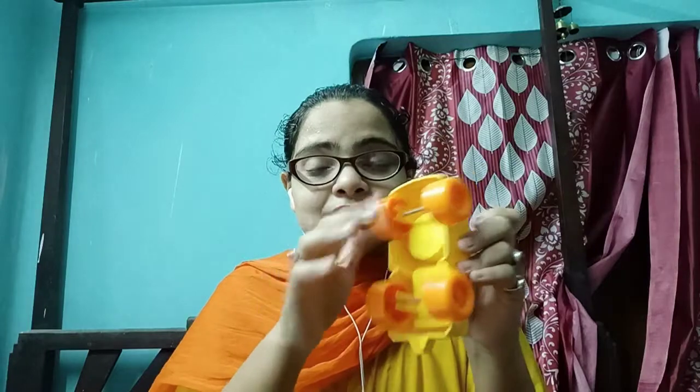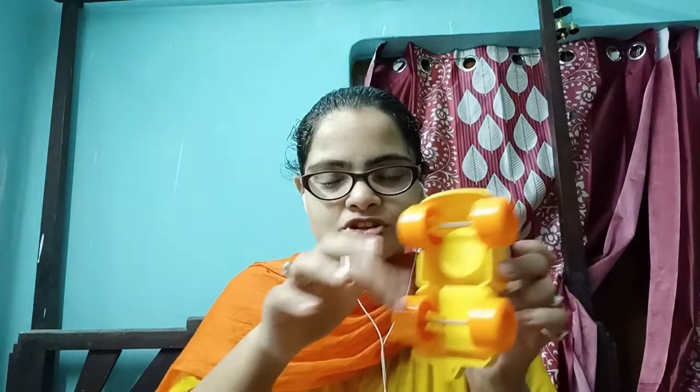like for example the wheels of this car, a very good childhood poem we remember. I suppose you have read it too. Wheels of the buses go round and round, like that. So this is the wheels of the car which is going round and round. All these are the examples of rotational motion.